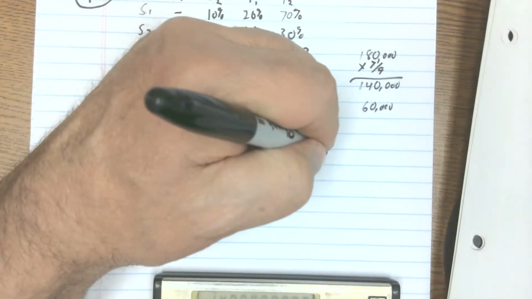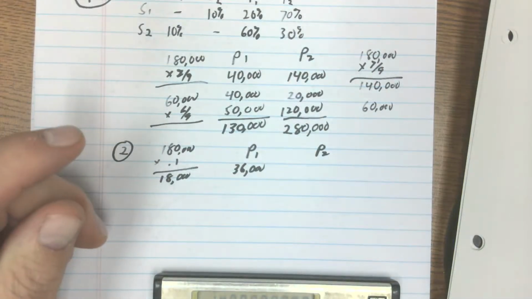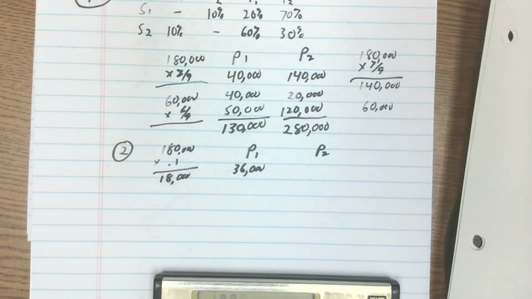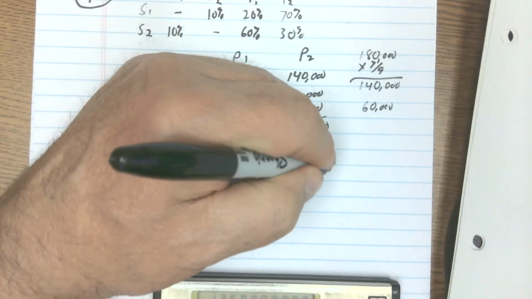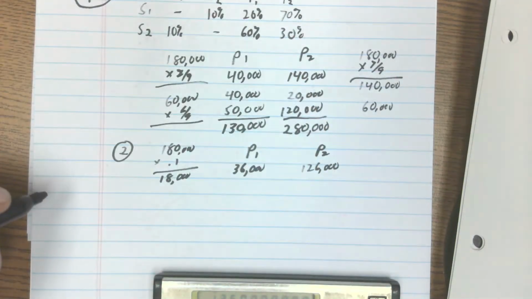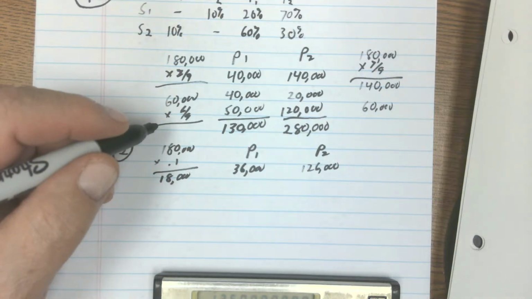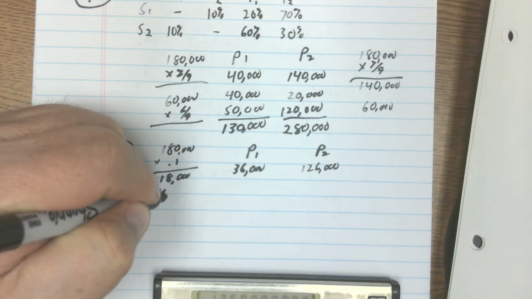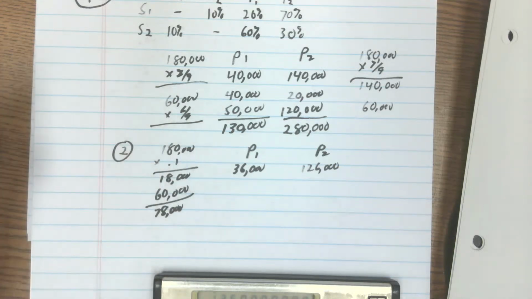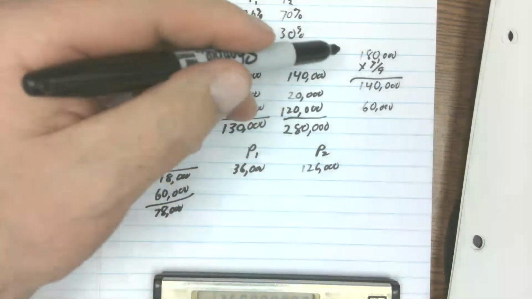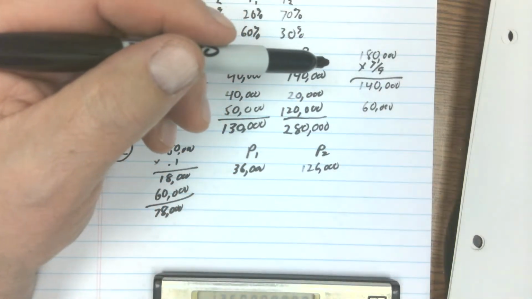And P2 will get 70%, 180 will be 126,000. Okay, so S1 has been allocated. Now we have to add the S2, which is the 60,000. That gives us 78,000. And now we go back to these 2/9 and 7/9.